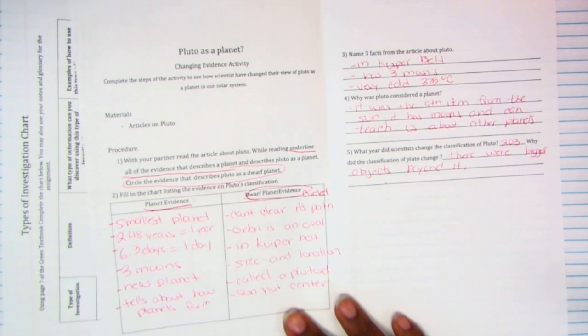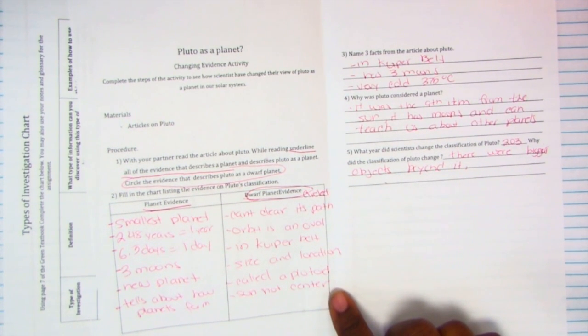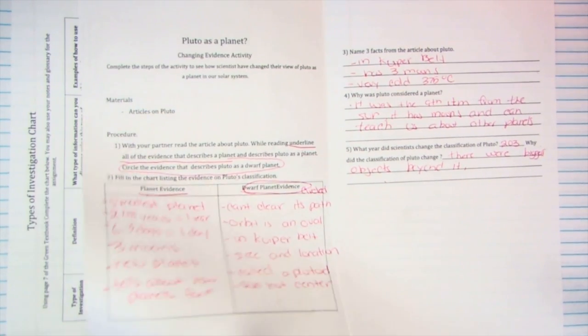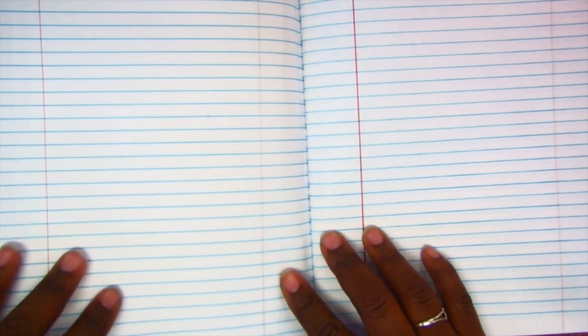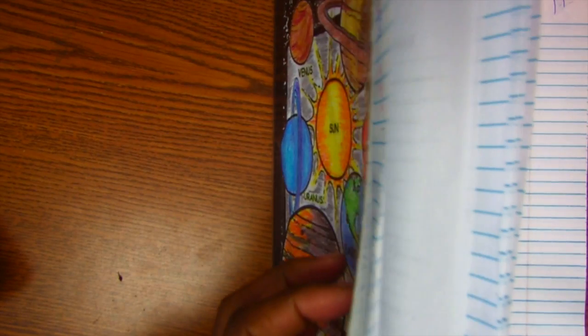Page 9, Pluto as a planet. This was the exciting article we read in class about how Pluto used to be a planet. What goes on page 10 and 11? Let me check my table of contents.